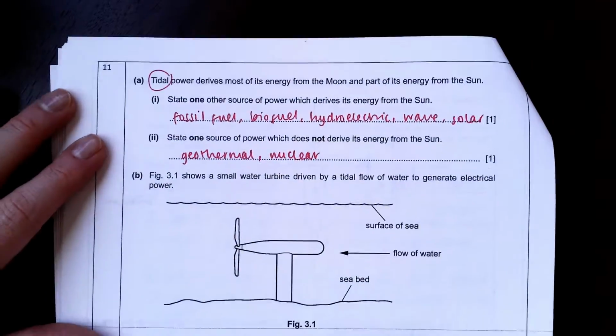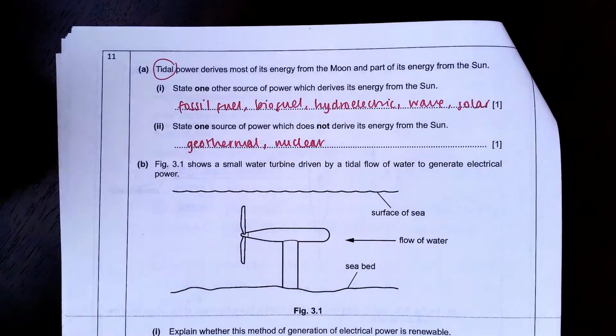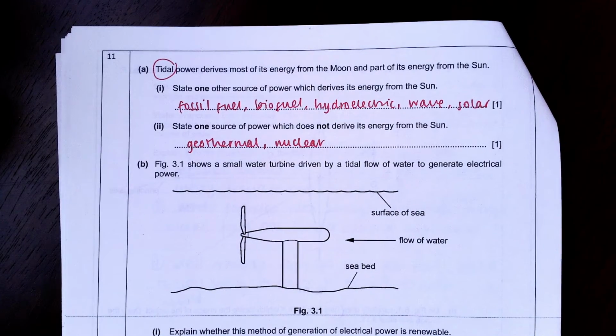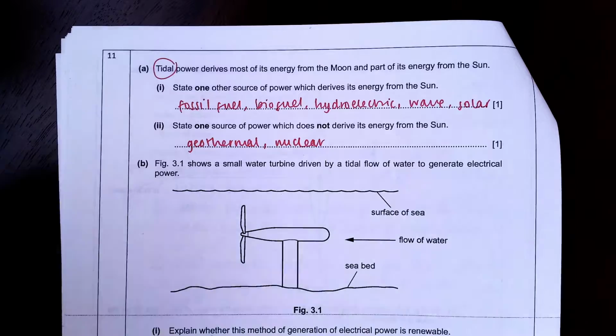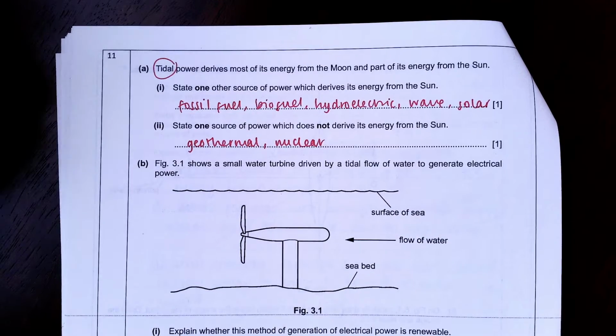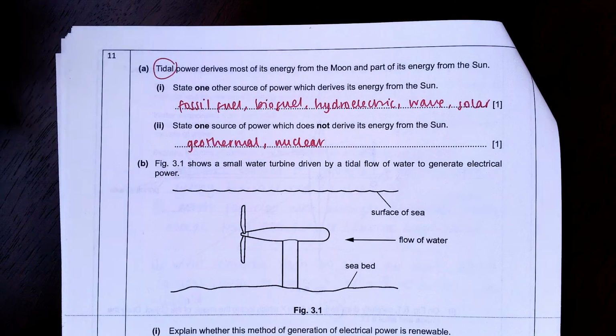Okay, in question 11, in A, tidal power gets most of its energy from the moon and part of its energy from the sun. State one other source of power which derives its energy from the sun. Don't list all of them, I'm just showing you what your options were. Fossil fuels derive their energy from the sun because we're burning fossils, so plant matter and animal matter that has been fossilized.